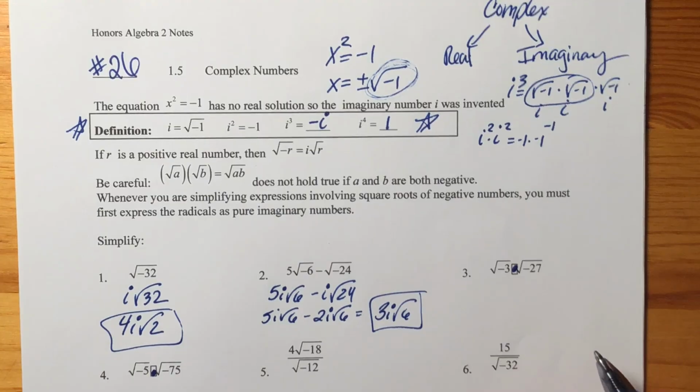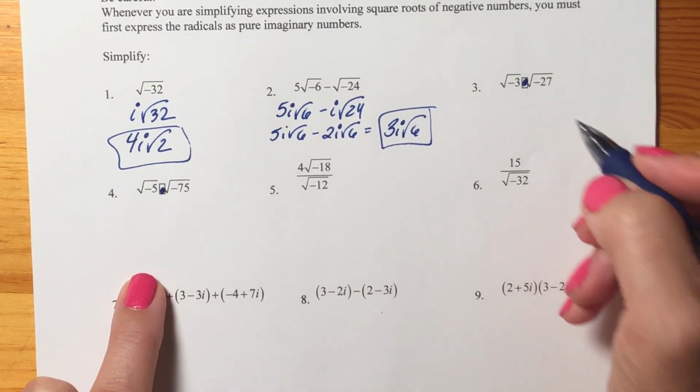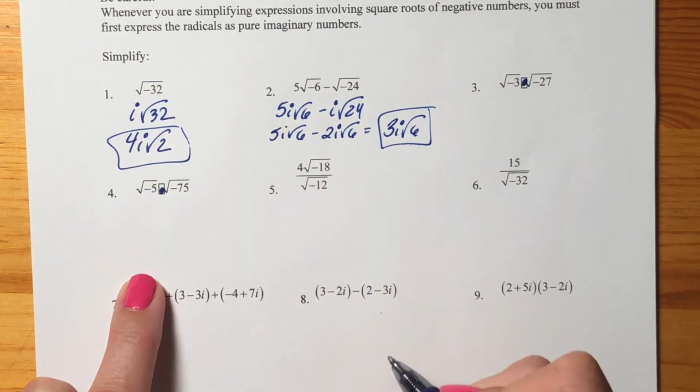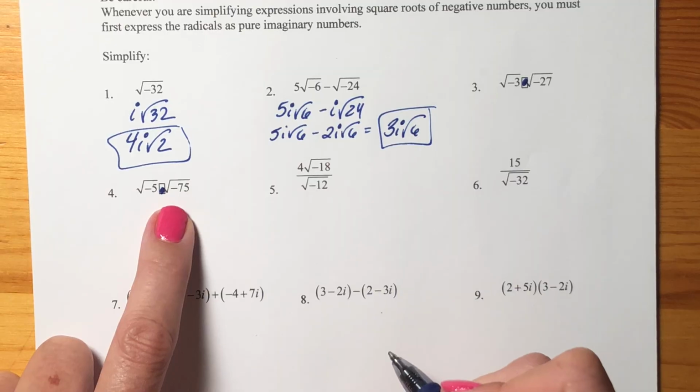Let's get a number 4 down here. For some reason, my time signs printed as little boxes. I'm not sure why. So let's look at number 4.